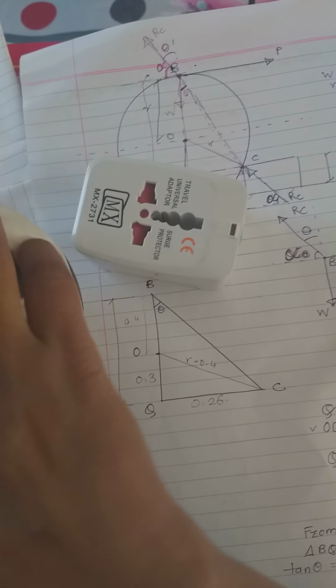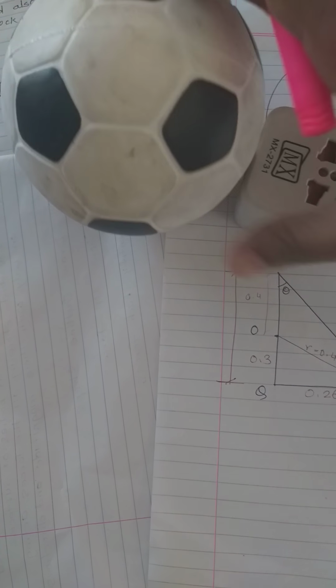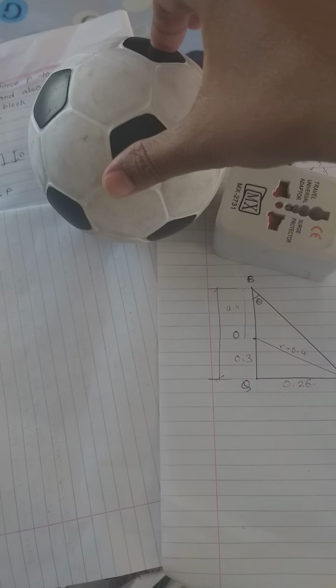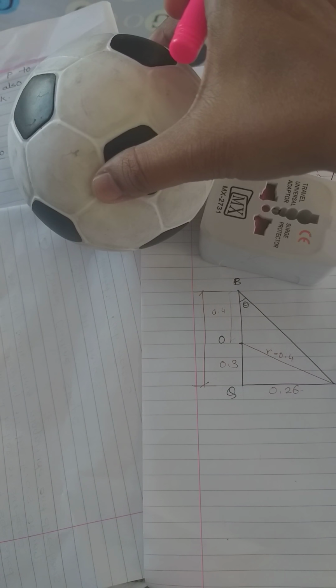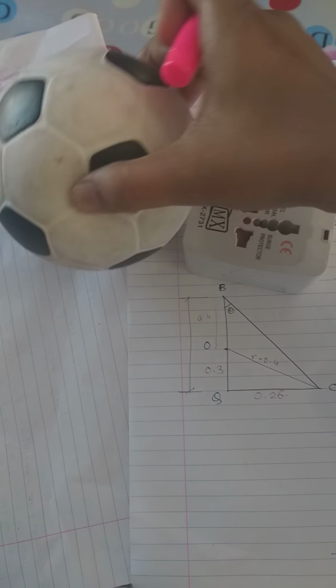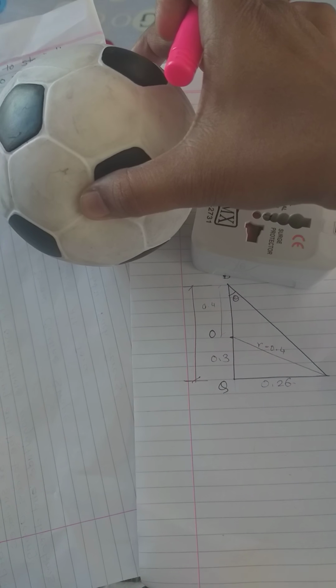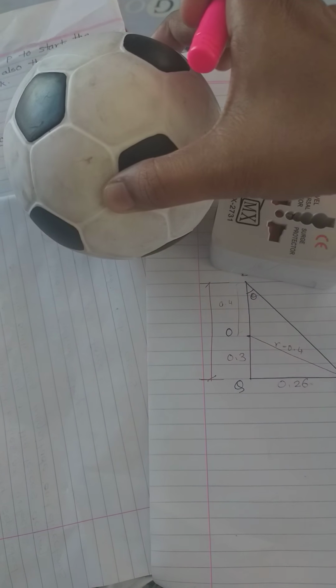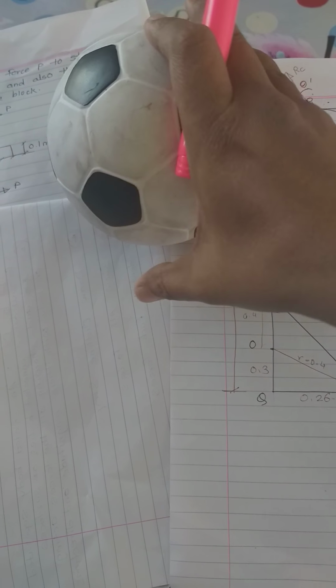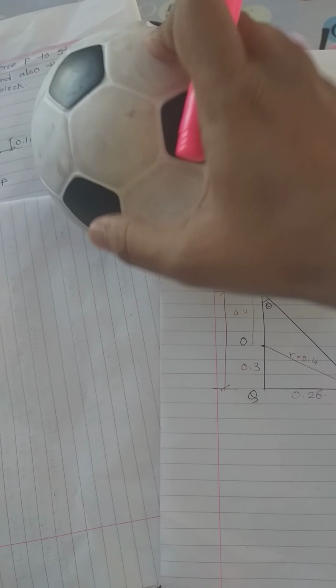if we consider this as a block and this as a wheel, what they are asking is that this wheel is going over the block. We are pulling this wheel over the block. That means this wheel is losing contact with this surface, right?